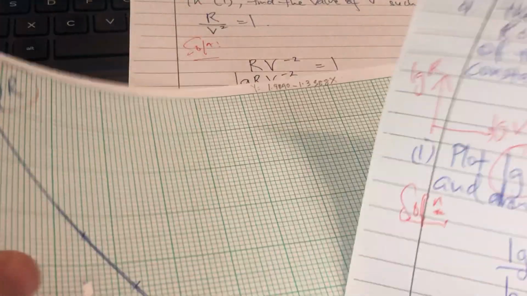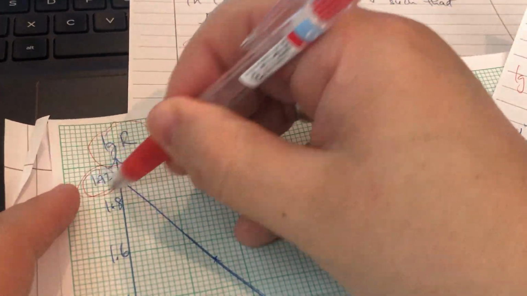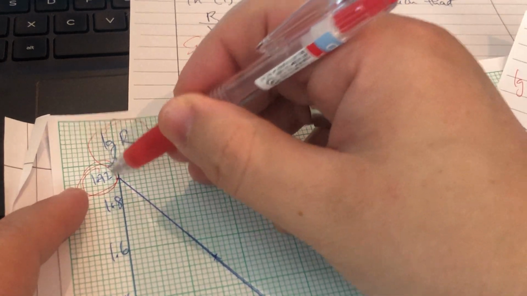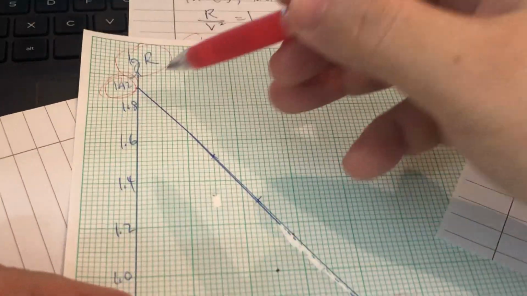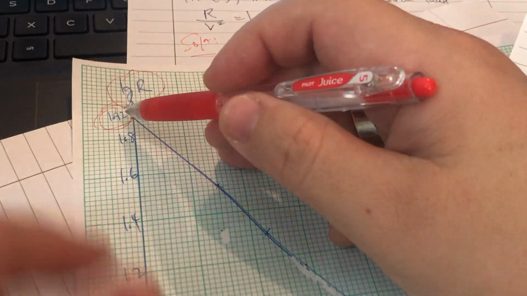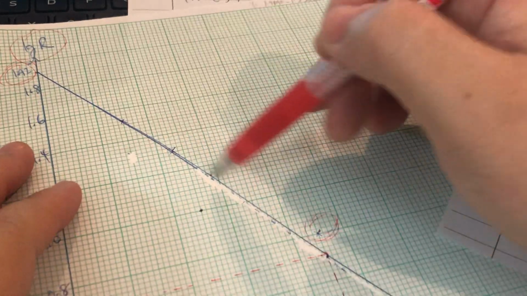Okay, now what? Quickly label. They want to see your y-intercept being labeled, okay? So your x and your y-axis must be labeled. Your y-intercept must be labeled. Understand? Okay, after that, you plot all your points, right?